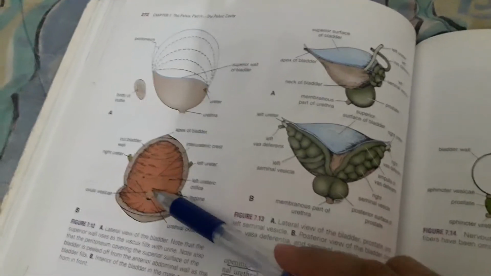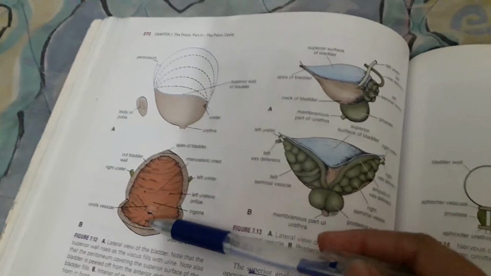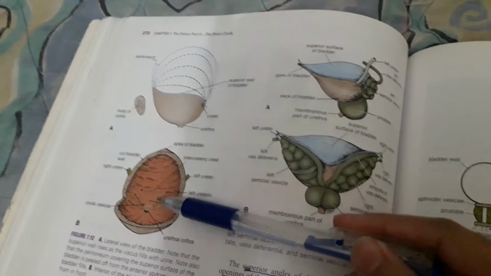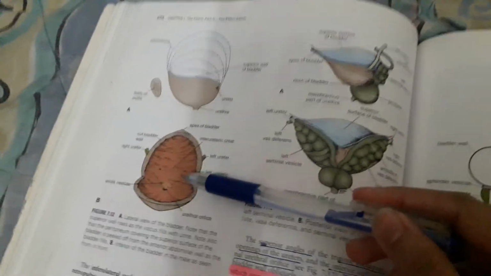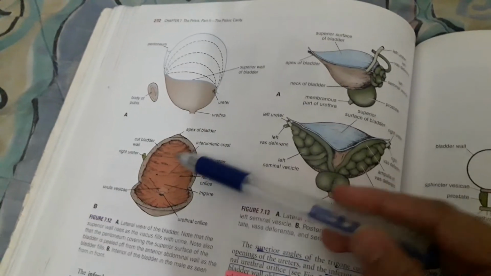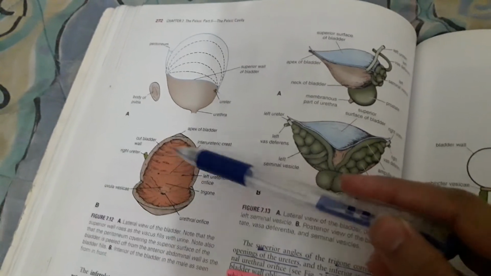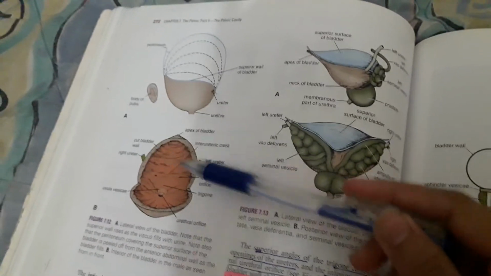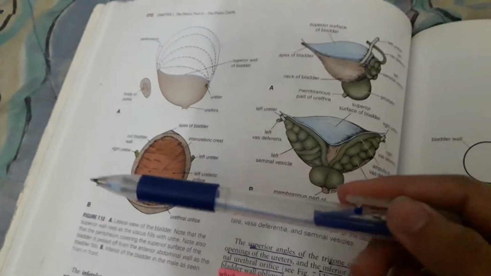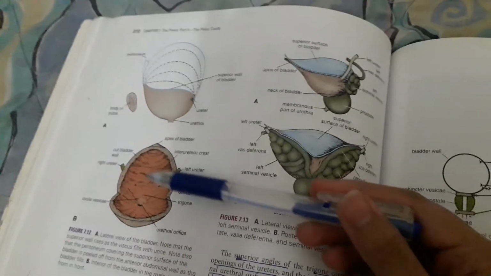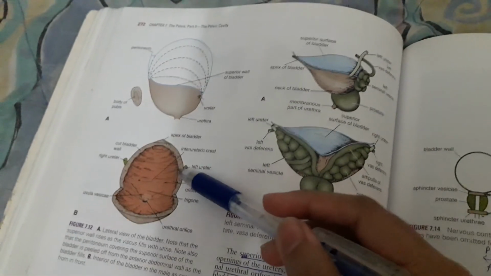Let's talk about the inside of the bladder. Let's suppose that we have opened up the bladder, and you're viewing it from the inside, and you can see that there's a mucous membrane which is covering the inside of the bladder. Now this mucous membrane is thrown into numerous folds, and those folds cover the bladder throughout, but there is a small area on the inner surface of the posterior surface of the bladder that is called the trigone. It is a triangular area. The trigone is a triangular area, roughly this area.